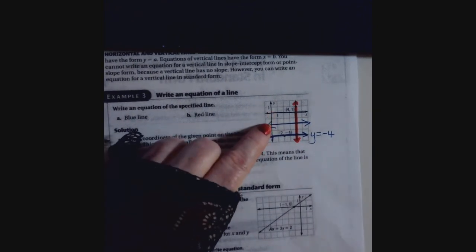I go to 1, 2, 3, 4. So it's all across negative 4. And you can see here is negative 4. So the only equation you're going to write for this is y equals negative 4. That's all you can write. It's really simple, okay? If I did one here, I'm just going to do another one. Say you saw a line here like this, and they said write an equation for this line. Well, you go down from here, it's down 2. So here I would say y equals negative 2.